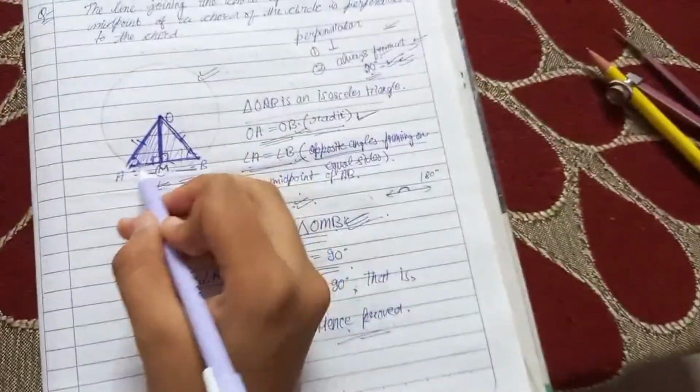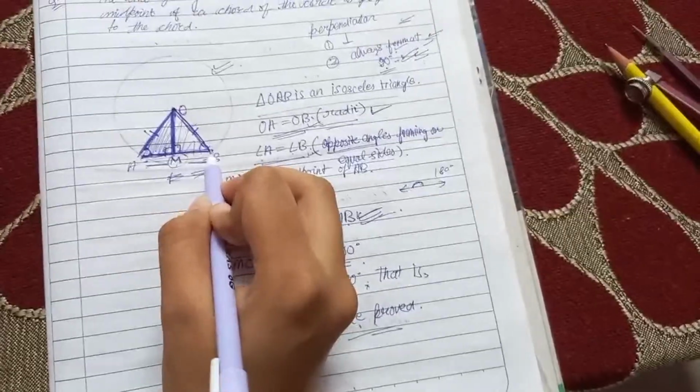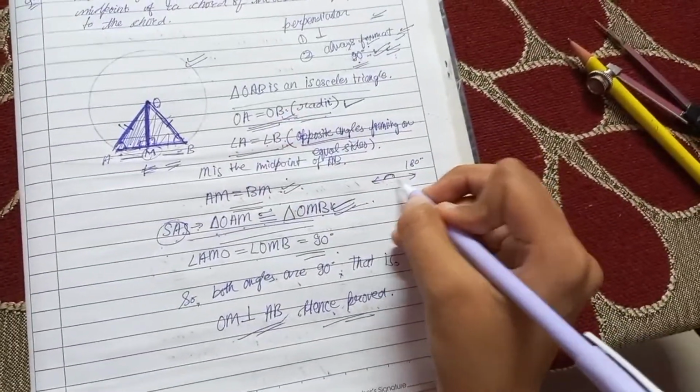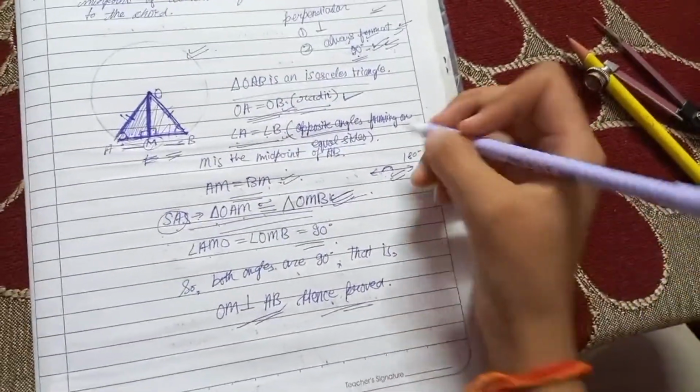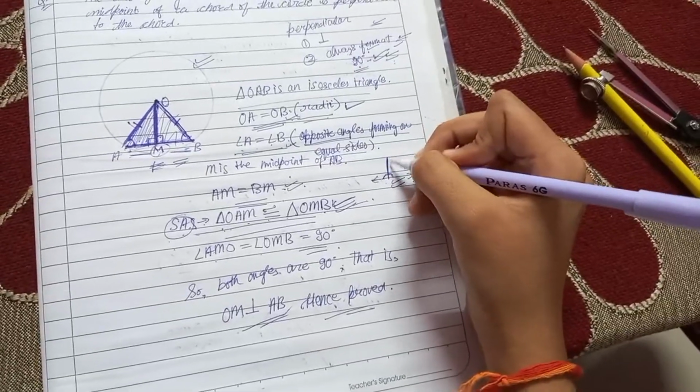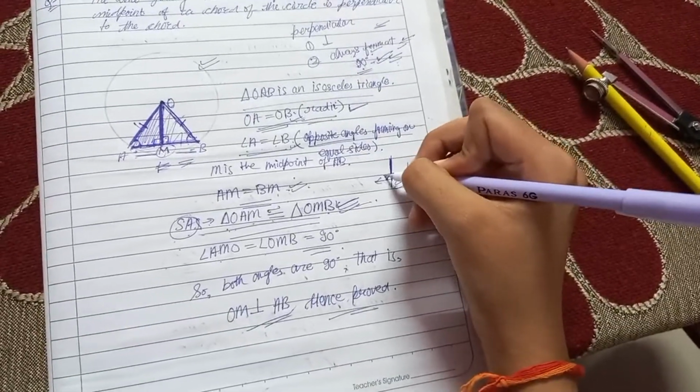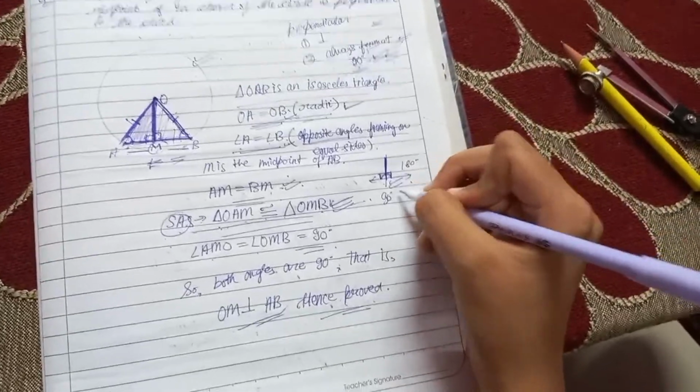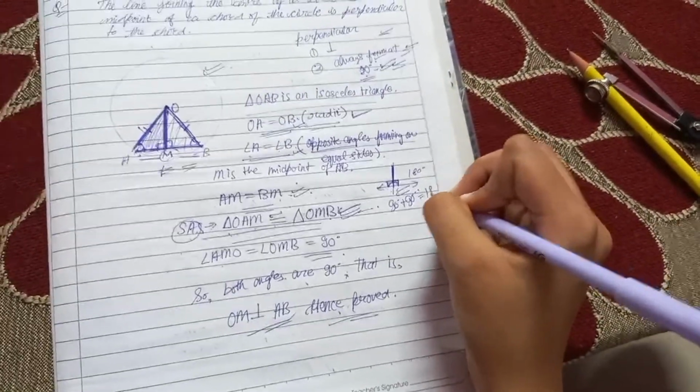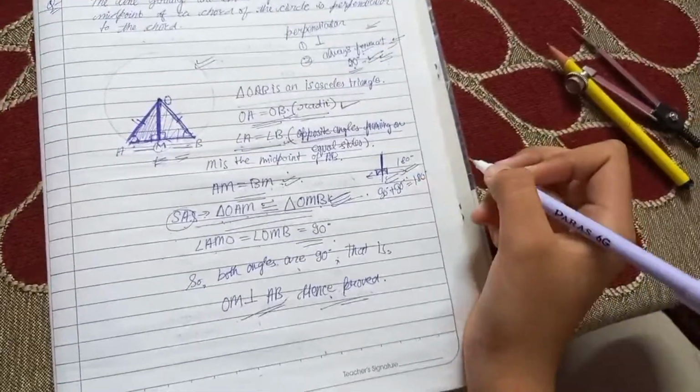Now we can see that AB is a chord. It is a straight line. It is forming an angle of 180 degrees. So it means that if a line bisects it, then the two angles are 90 degrees. 90 degrees plus 90 degrees is equal to 180 degrees, which satisfies this condition.